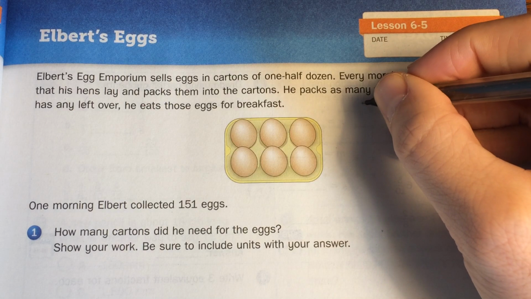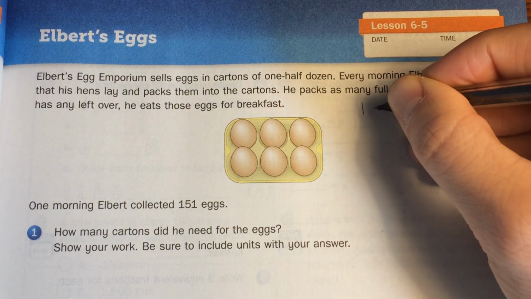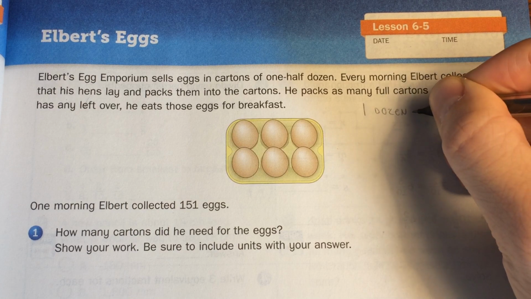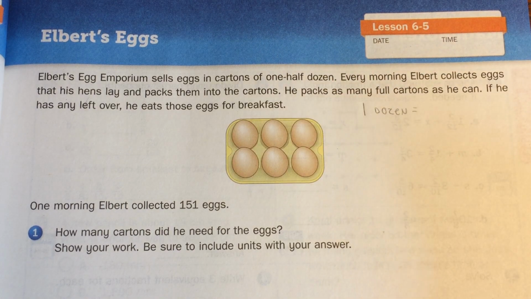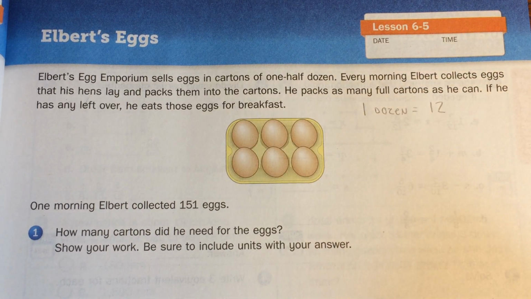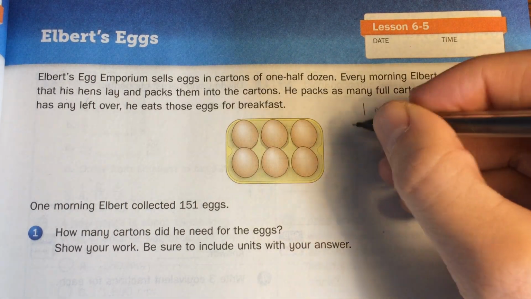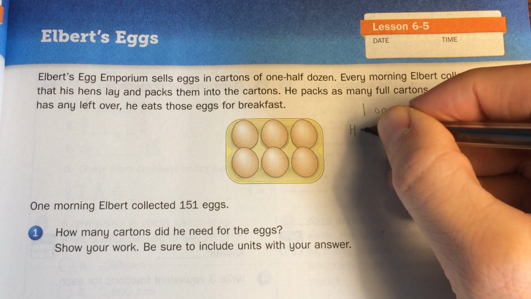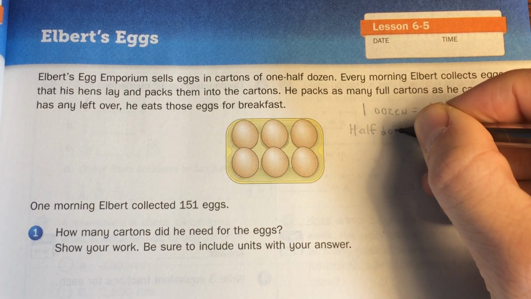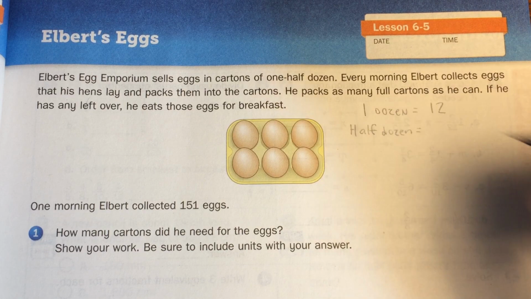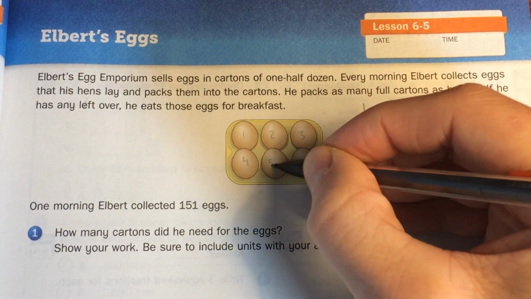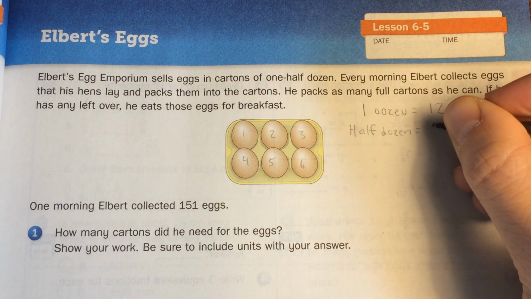So first, let's talk about a little prior knowledge. 1 dozen equals, do you know how much a dozen's worth? If you don't, it's 12. Anytime someone talks about a dozen of something, they're talking about 12. So a 1/2 dozen, as you can see from the picture, is going to be half of 12. And we see 1, 2, 3, 4, 5, 6.